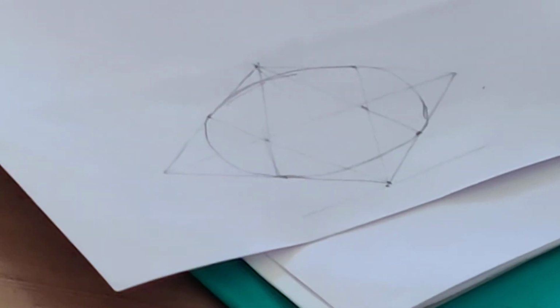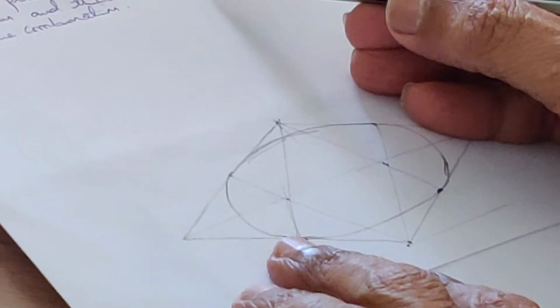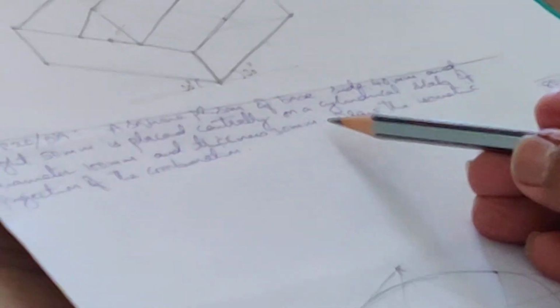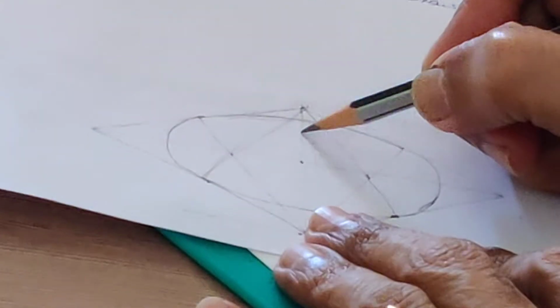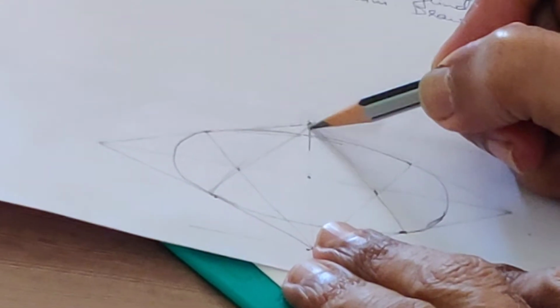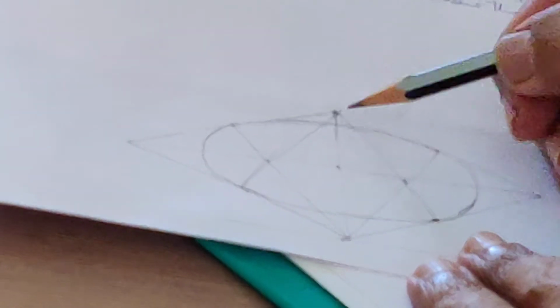Now let us take the height of the cylinder. It is given as thickness. Thickness is given as 30 mm. So I move to the center. From the center I take the height of ISO 30 along the third axis, the vertical axis.